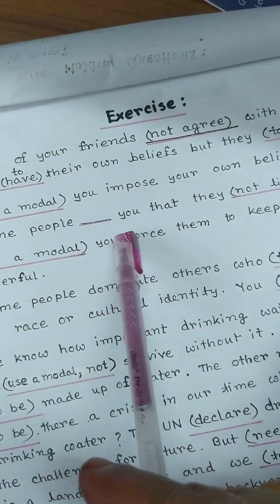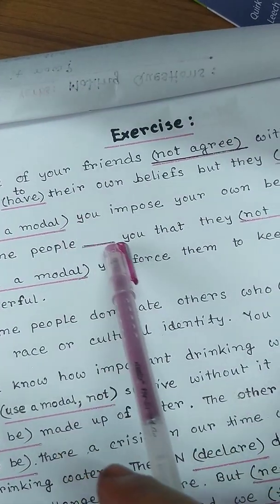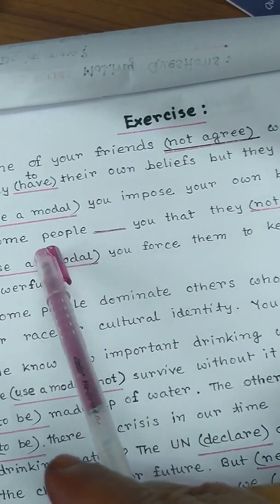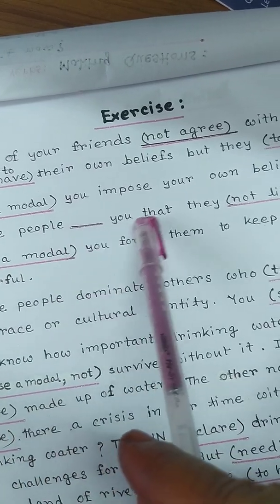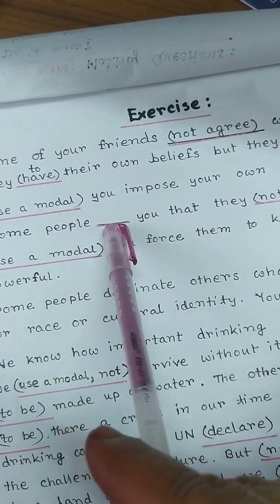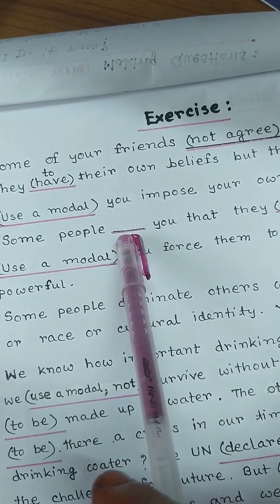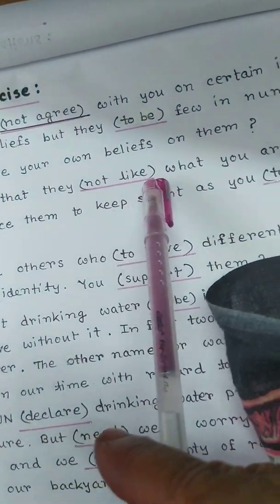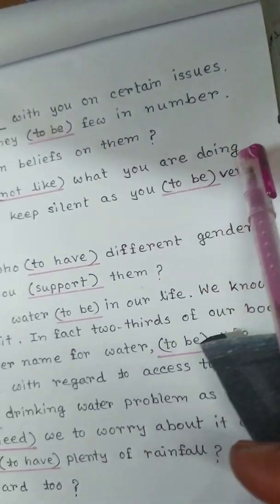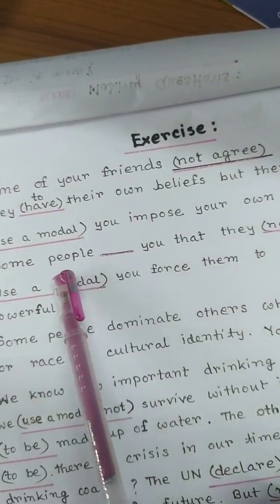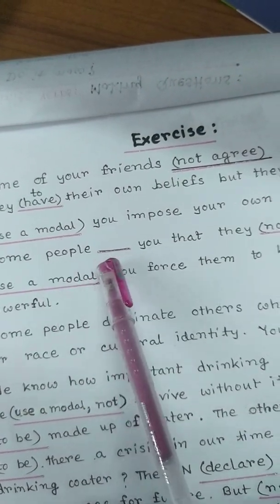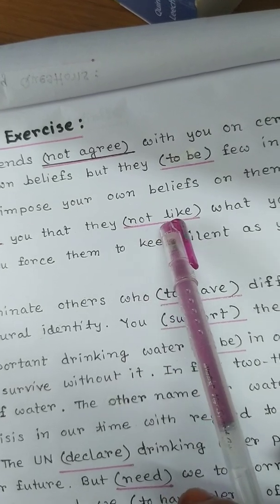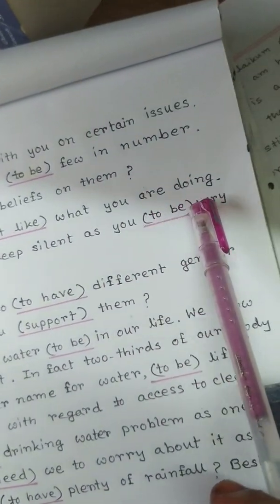Then, "some people," here it's a blank. I haven't given you any verb here. After finishing reading the sentence, you can understand what the word will be. Some people blank you that they do not like what you are doing. So you can use "tell." Some people tell you that they do not like what you are doing.